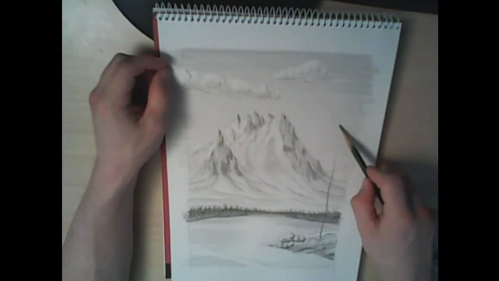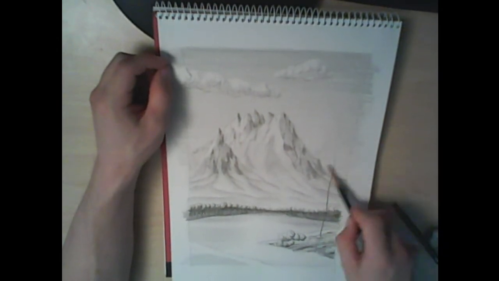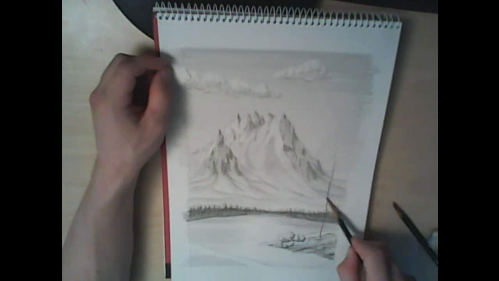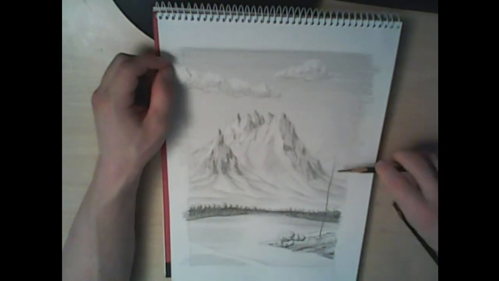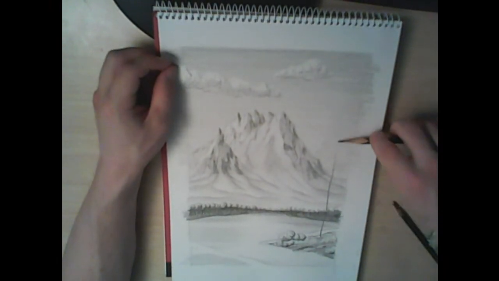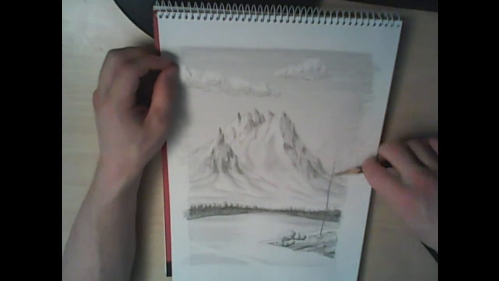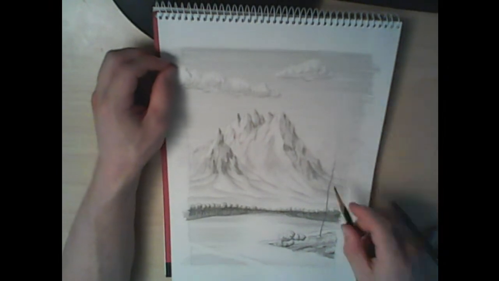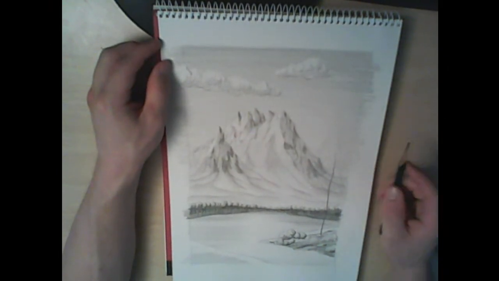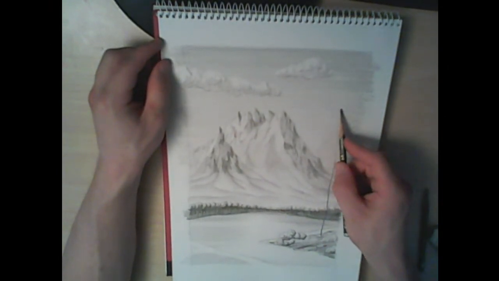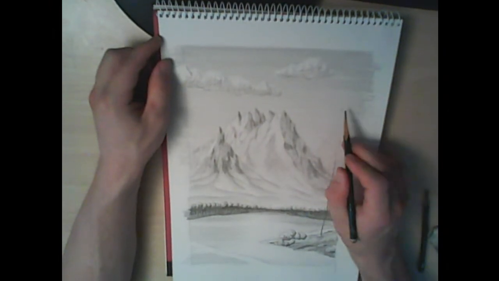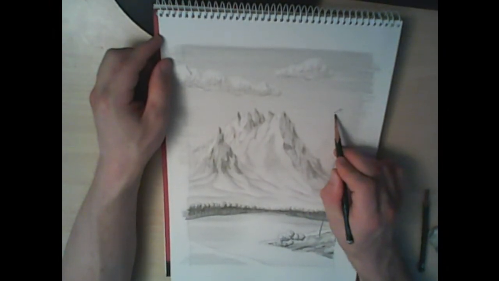Goes up to right here. So all this is going to be where the foliage is going to be. And I'll draw the light part of the foliage first and later add in the shadows.